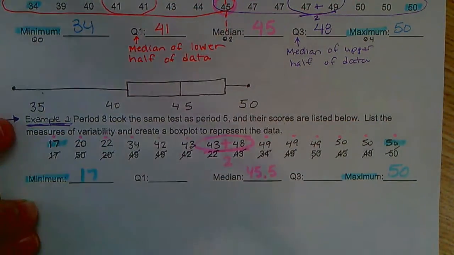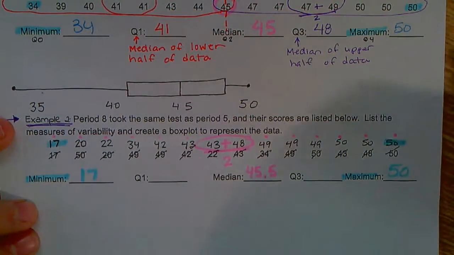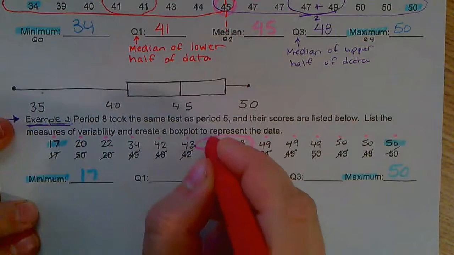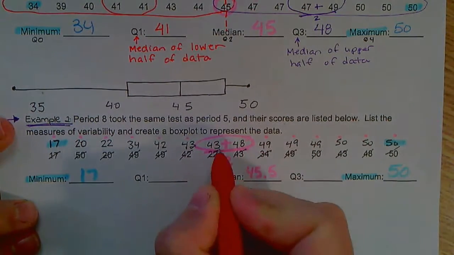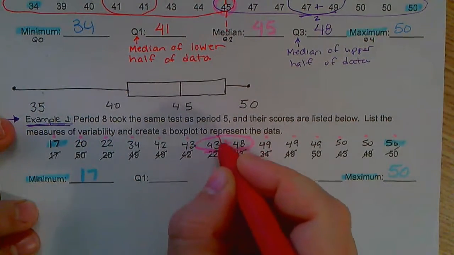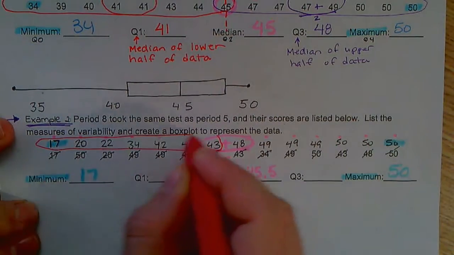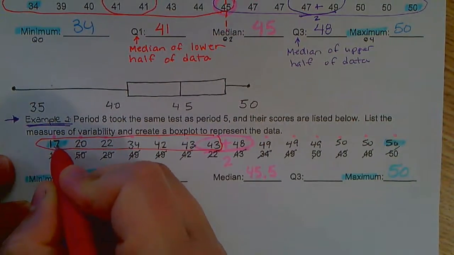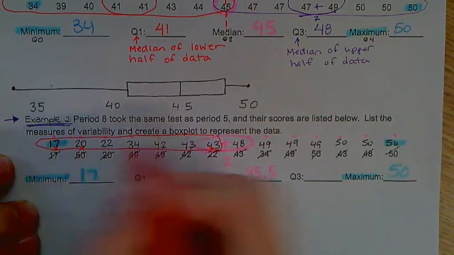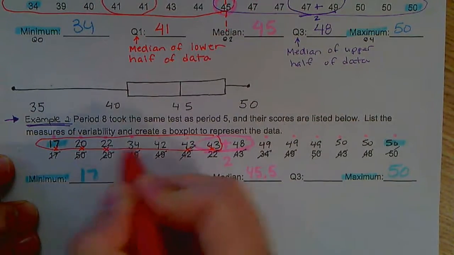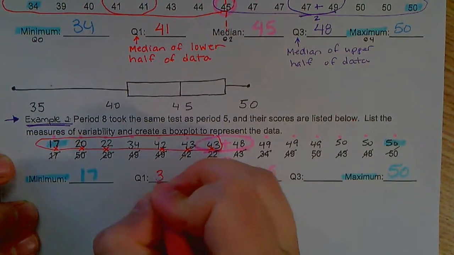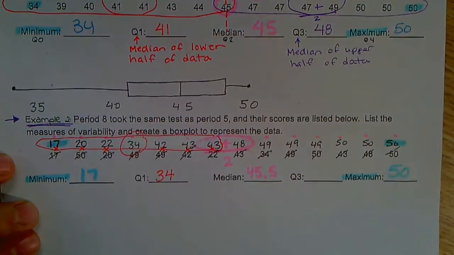Now I need to find the first and third quartiles. So I'll split my data in half. And there's no middle this time, so I'm not sharing a point. I just take the lower half of the data up through 43. And I'm going to mark the extremes off until I have 1 or 2 points in the middle. So 22 and 42 pair off, and I'm left with 34 in the middle. So that's my first quartile.